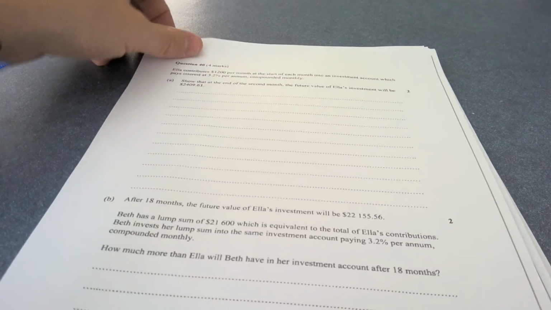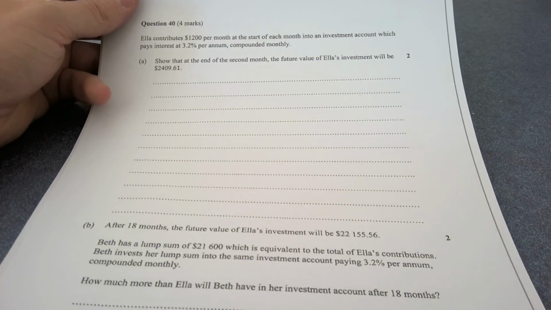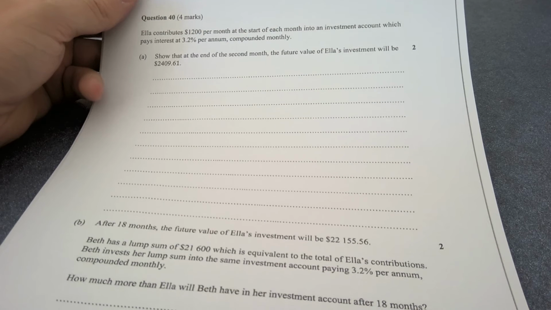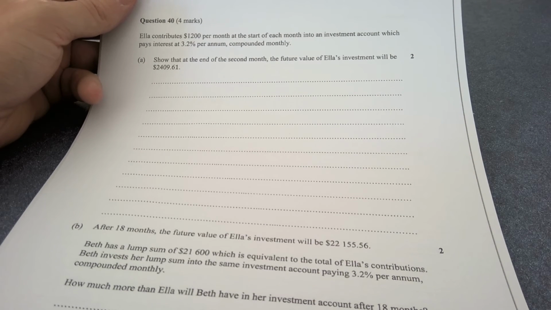Yes, it is. All right, so Ella contributes this much at the start of every month in investment accounts, which pays 3.2% per annum compounded monthly. Show that at the end of the second month, the future value of Ella's investment will be that amount.